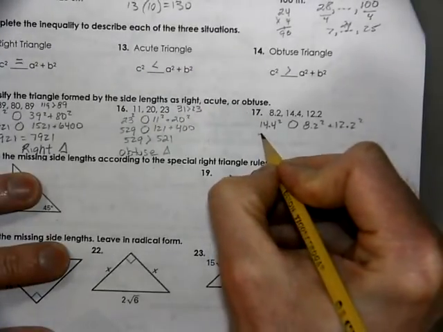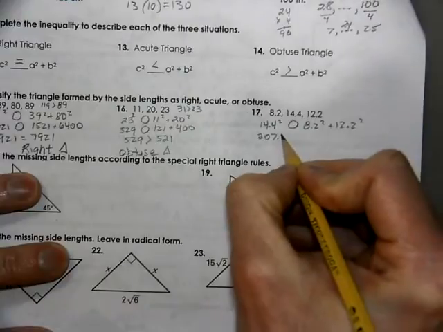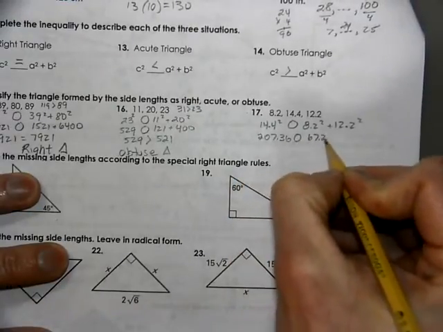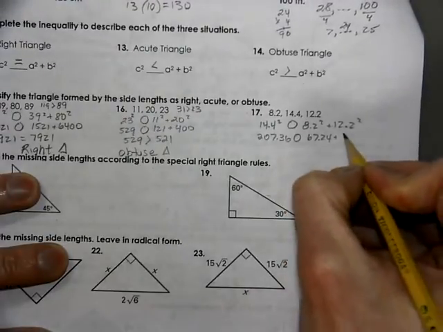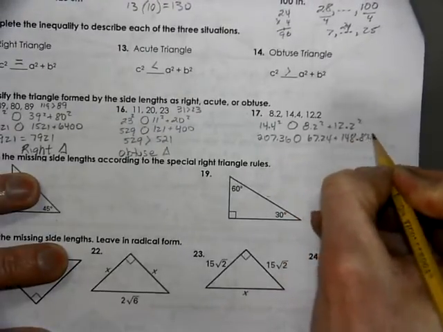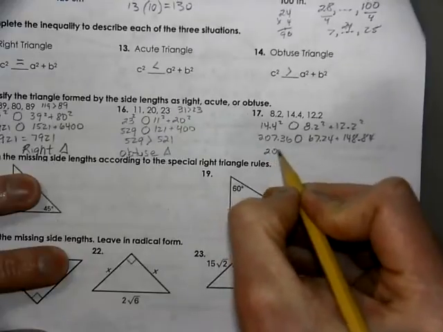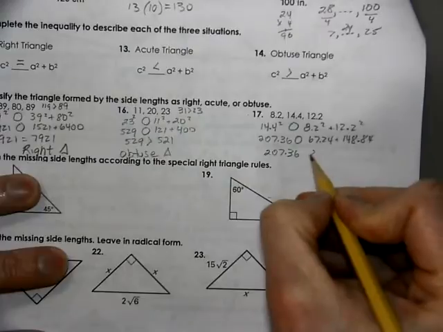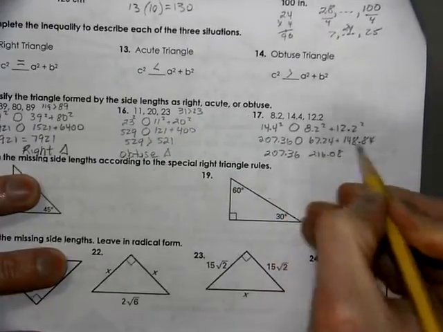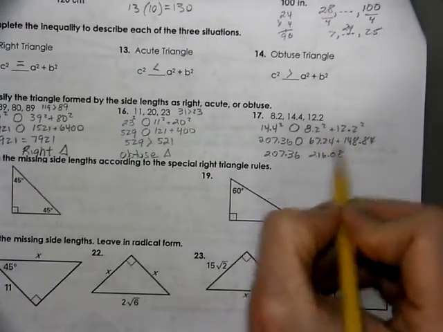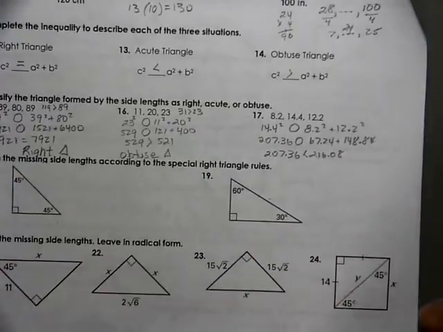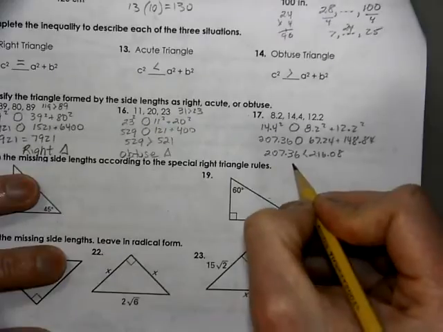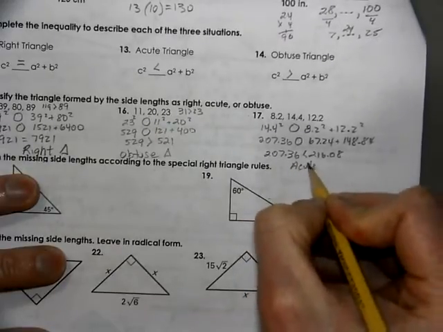So this is going to come out to be 207.36, 67.24, and 148.84. So when we compare this together, we see that this comes out to be 216.08. The a squared plus b squared is greater than the longest side squared, which tells us this has to be an acute triangle.